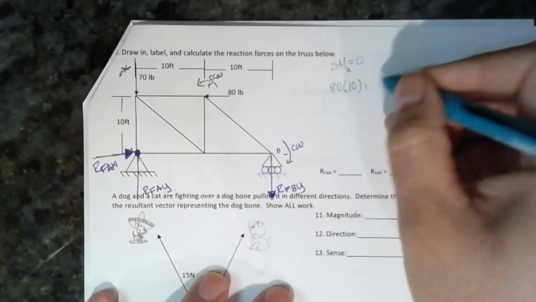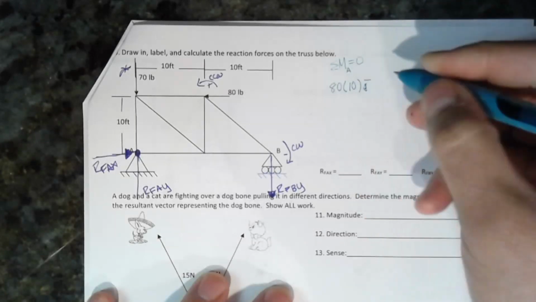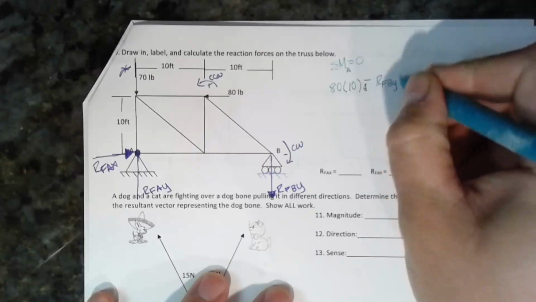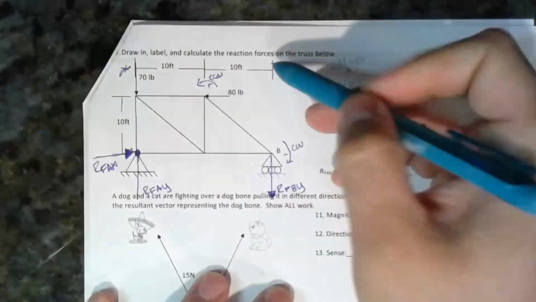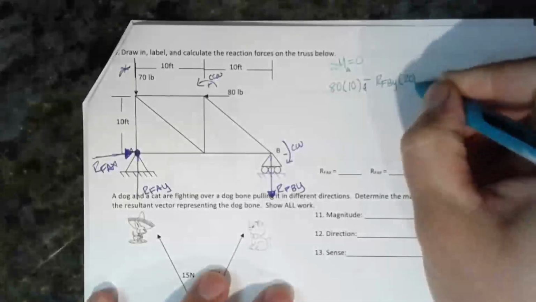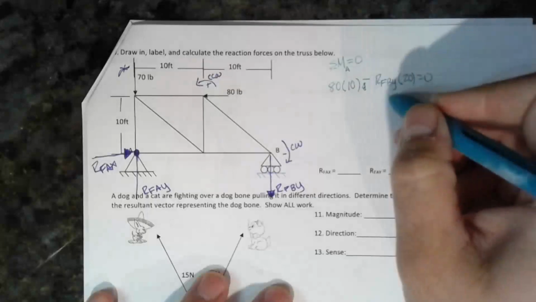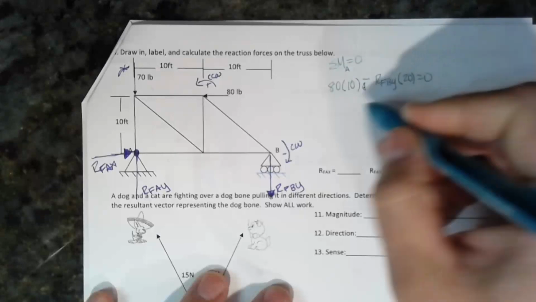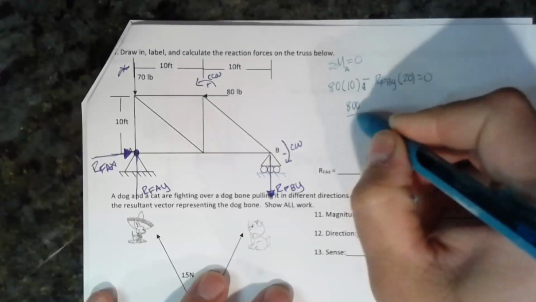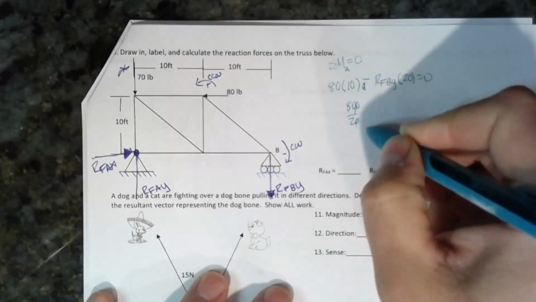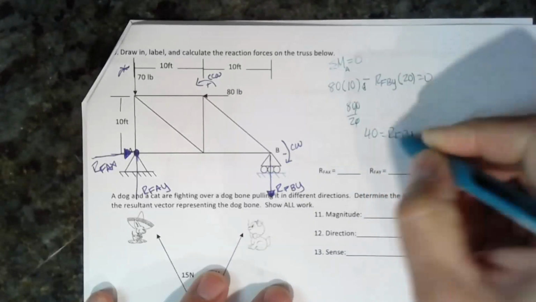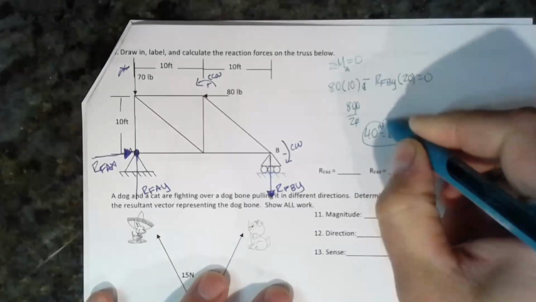And we'll actually say not plus, but minus the reaction force at B in the Y times, it is 20 feet away perpendicularly, equals 0. And solving the math, 800 divided by 20 is 40 for our reaction force at B in the Y direction, pounds of force.